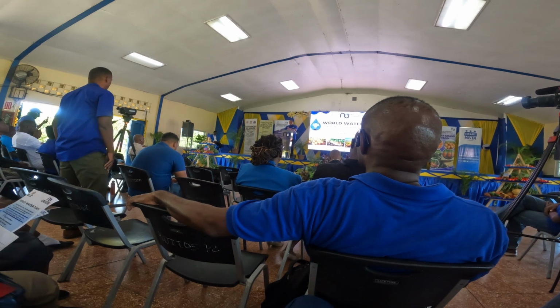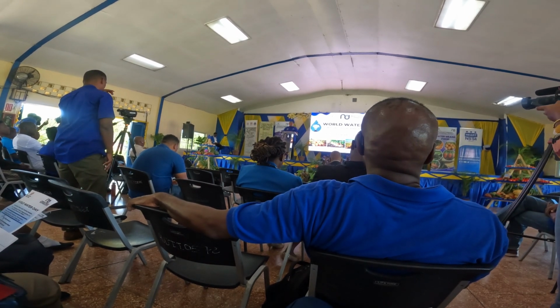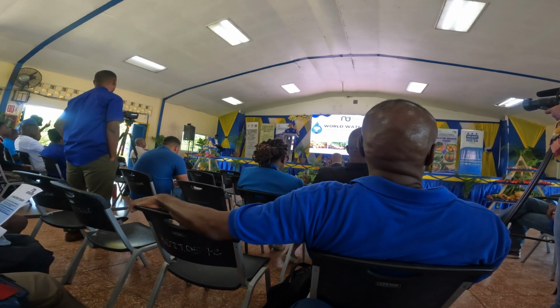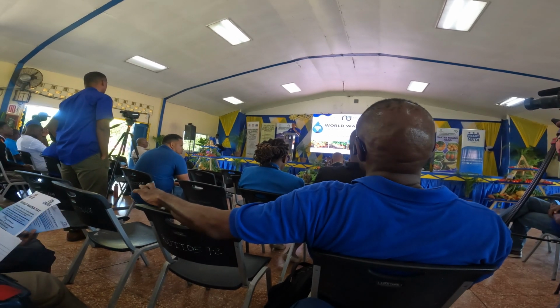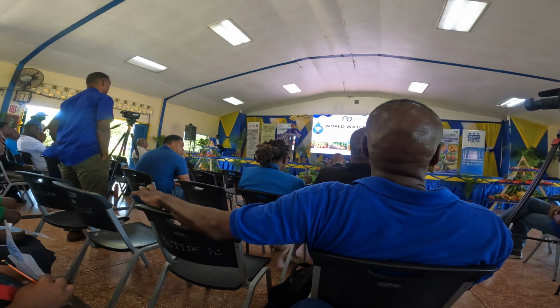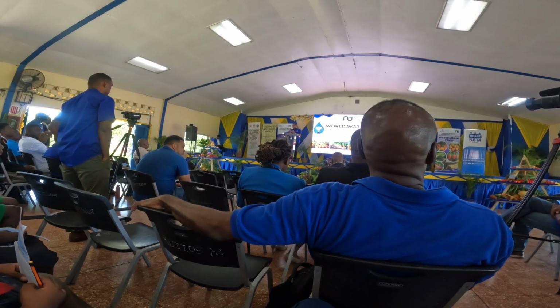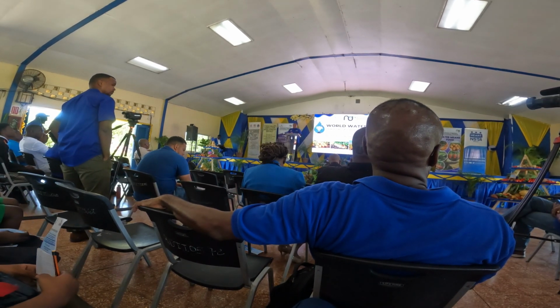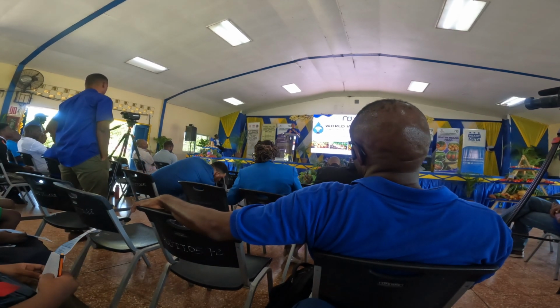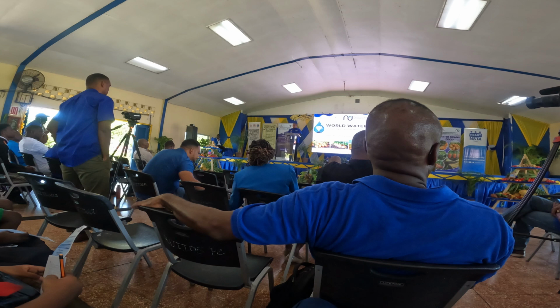And part of what we've been doing at the NSTA is ensuring that we're bringing more data to our farmers to say, this is what your specific crop needs. And if we tell you what your specific crop needs and you give it that amount of water, anything extra is wastage. And we're trying to use World Water Day to bring down wastage of water.